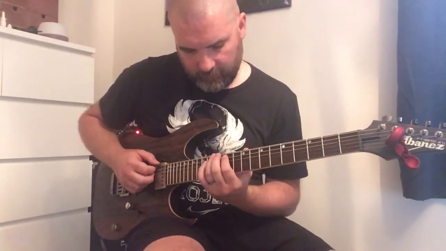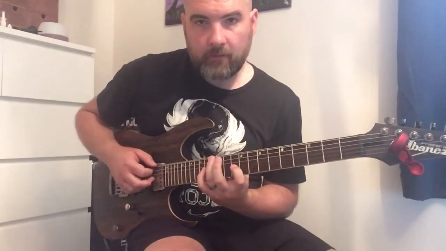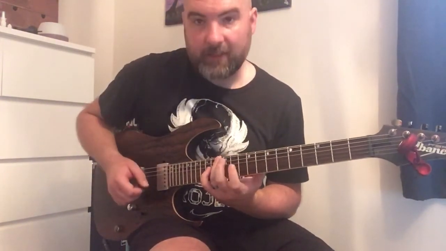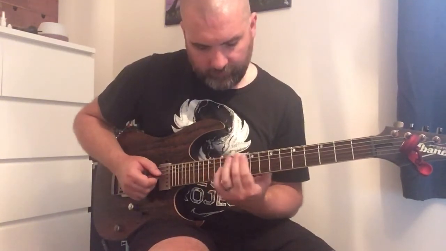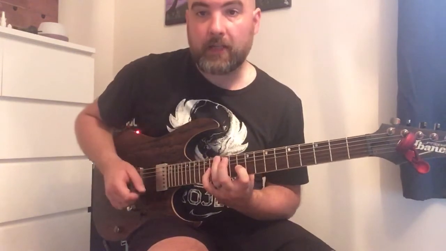For F on here, this is not commonly used, but the F is on the 13th fret. Go 3 frets back, and then you play on the G string. So you've got F there as well.